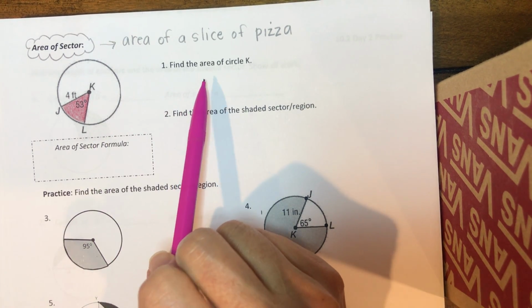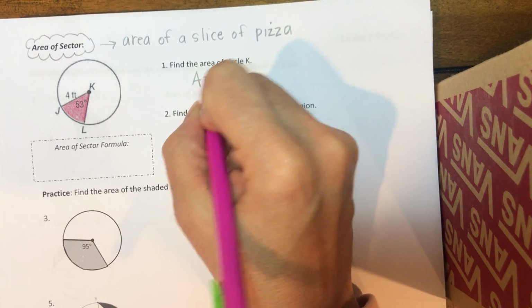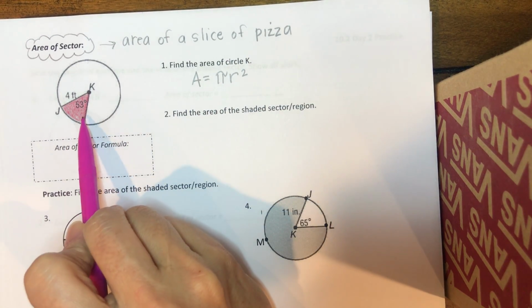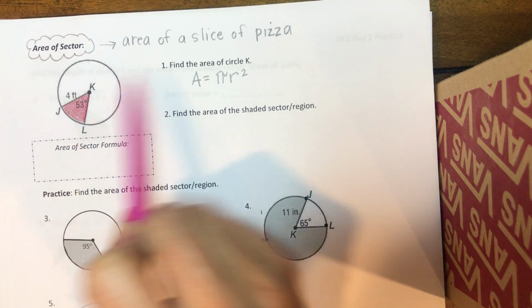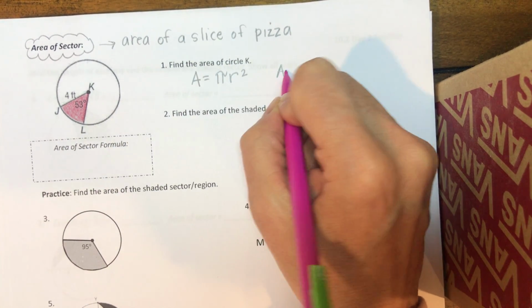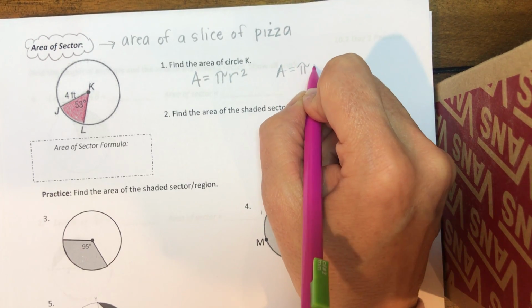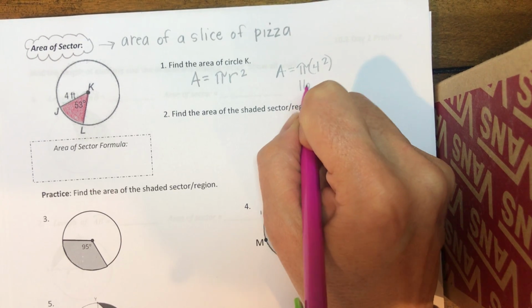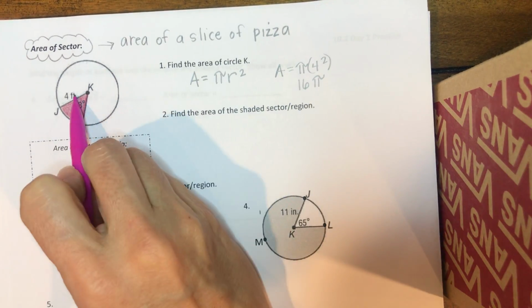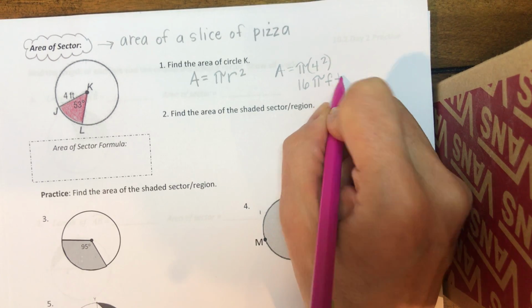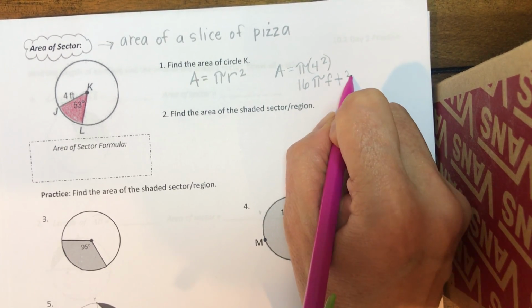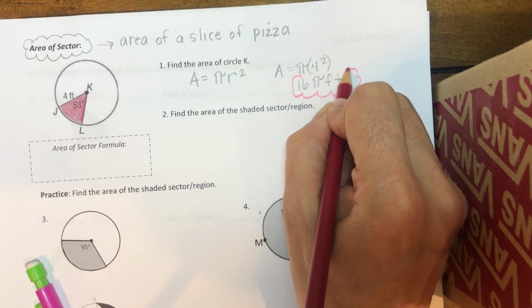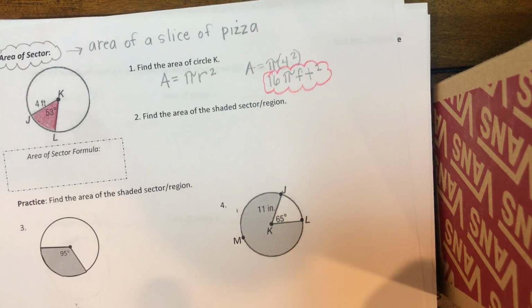Remember, the formula for area of a circle is pi r squared. If we look at our picture, we see that 4 is our radius, and we just plug it in. Area equals pi times 4 squared. 4 squared is 16, so 16 pi, and our units are feet. Remember, when we do area, our units are squared. So 16 pi feet squared. Again, we are going to leave our answer in terms of pi.